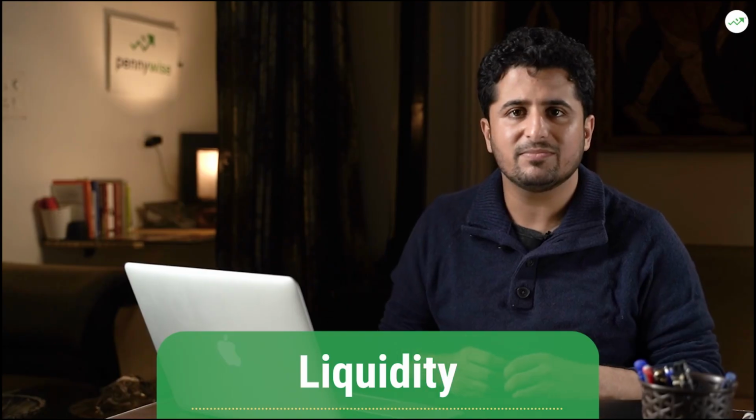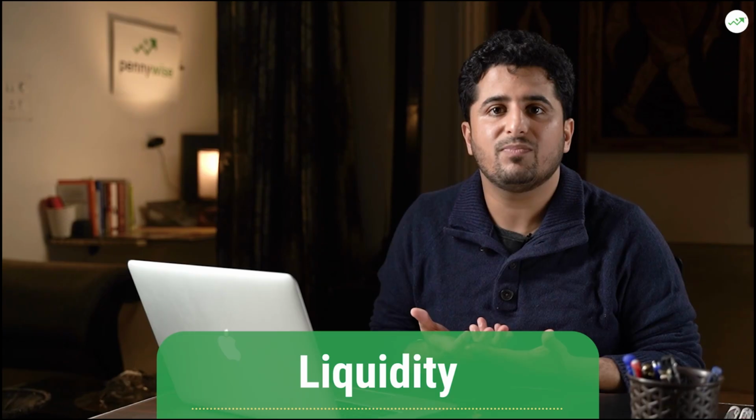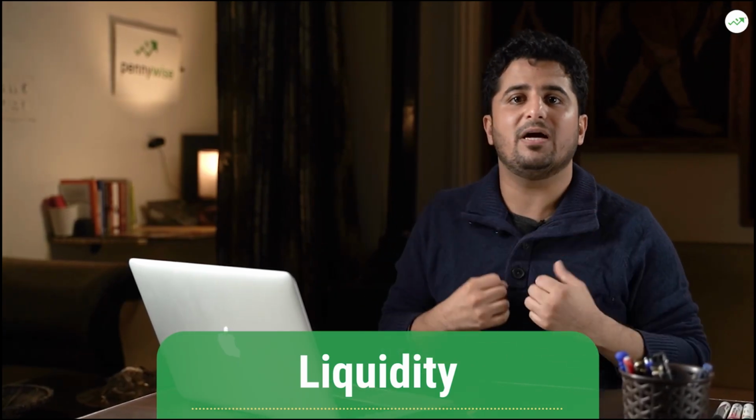Then comes number 2, liquidity. Now, what is liquidity? Liquidity means that when I need money, how easily would this money be available to me? For example, there are tons of schemes out there which say that once you start investing, you need to keep investing for a minimum of, let's say, 15 years. 15 years is the lock-in period, right? You would have heard of this very common word called lock-in period. And so the lock-in period restricts you from withdrawing your money before that period ends.